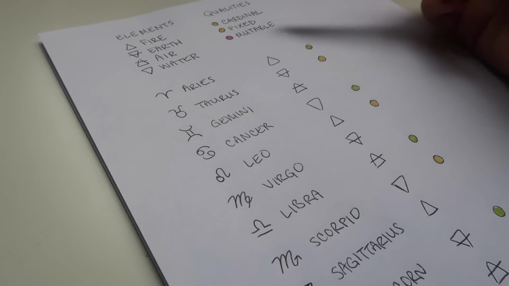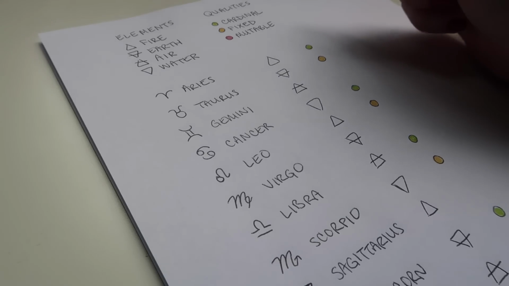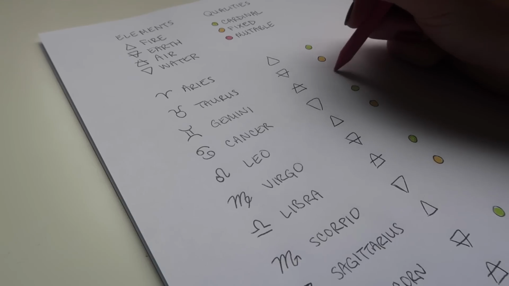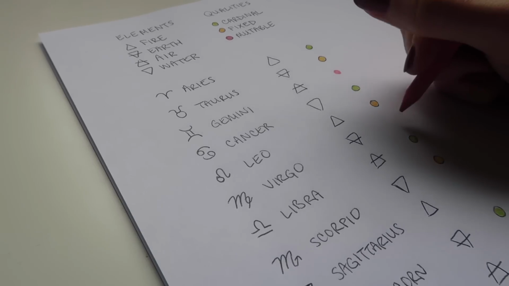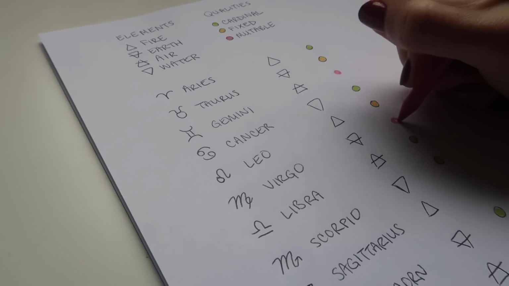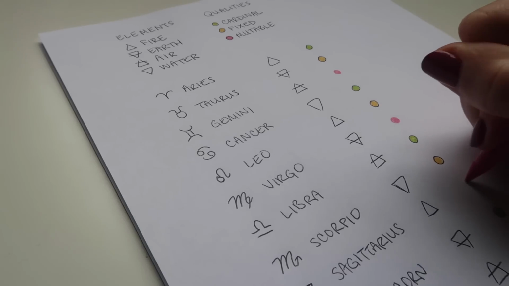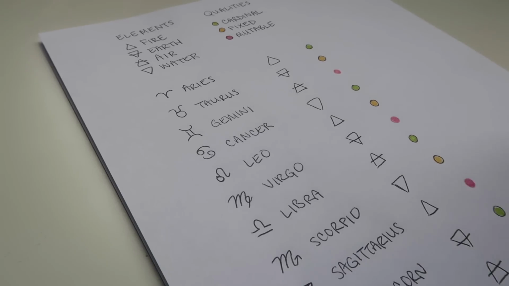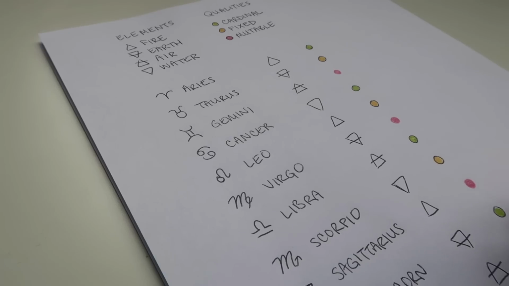All right, then we have mutable. So they are the most unstable, but that's because they're doing so much work, because they are taking what came before them and merging it with what comes after.